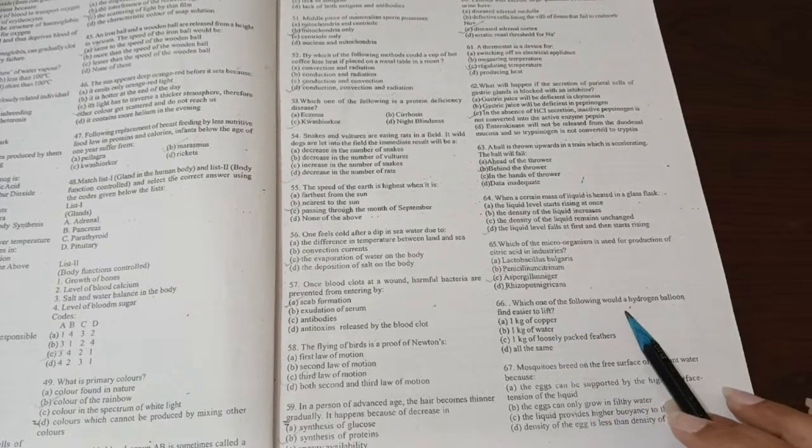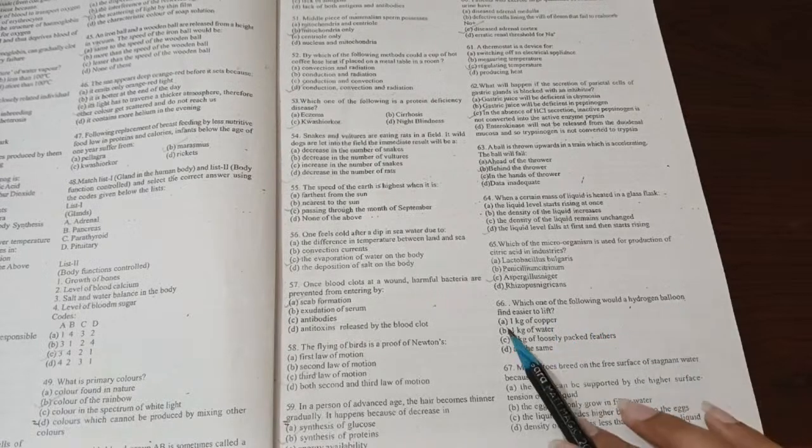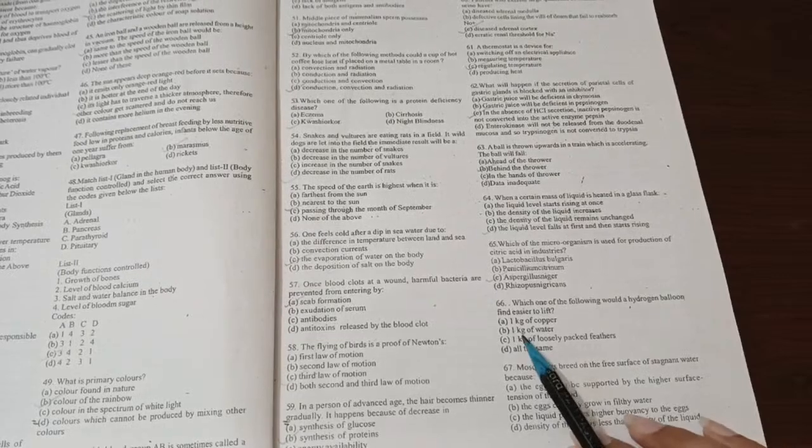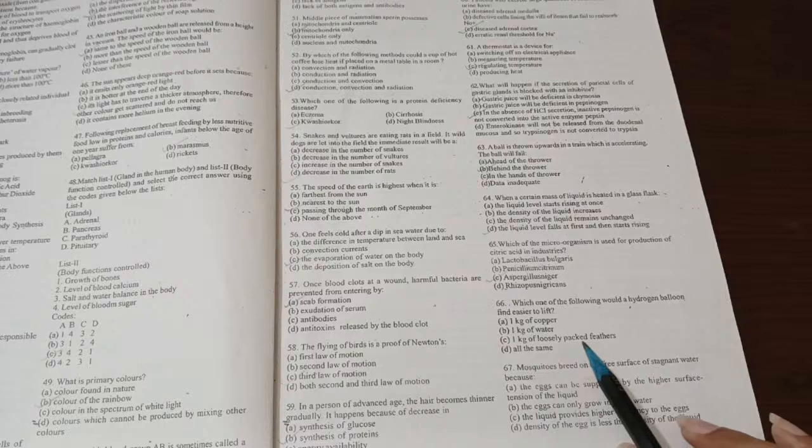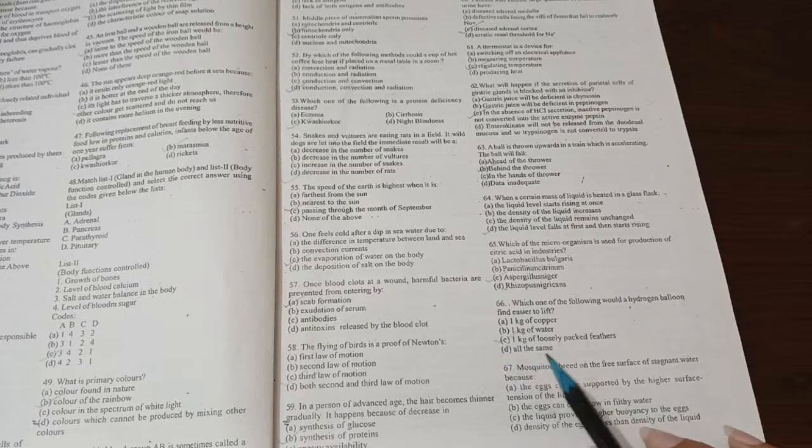Which one of the following would a hydrogen balloon find easier to lift? 1 kg of copper, 1 kg of water, 1 kg of loosely packed feathers, all the same. So the answer is C, 1 kg of loosely packed feathers.